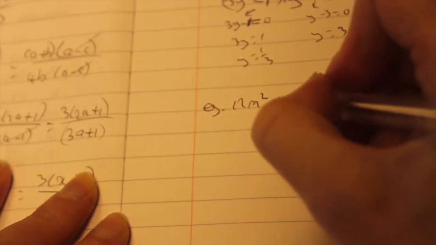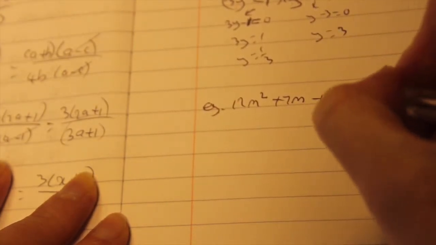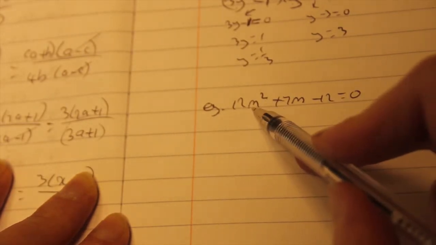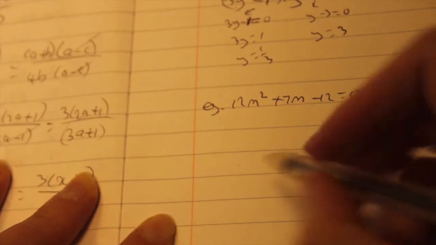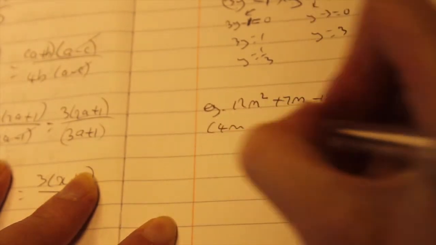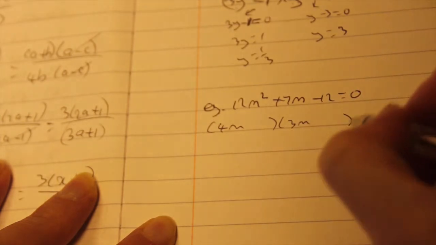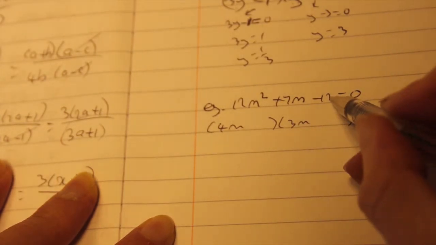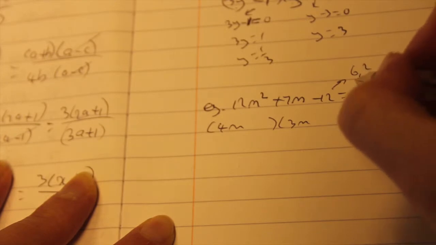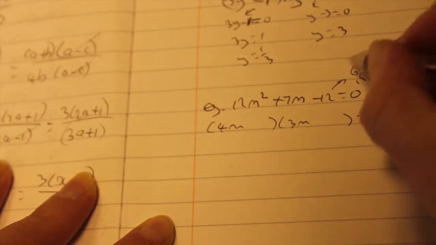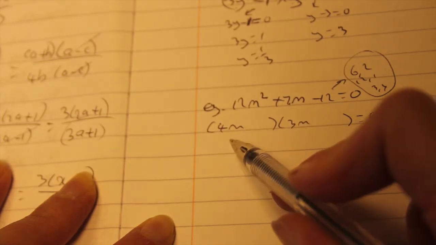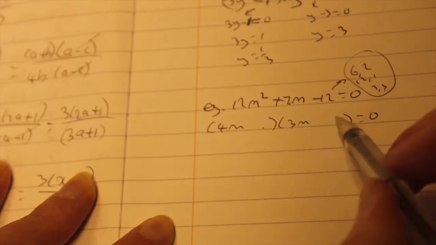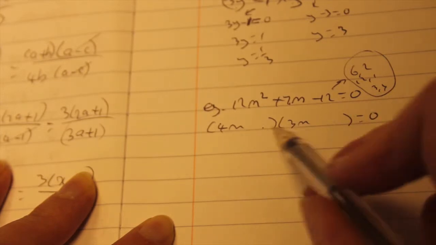12m squared plus 7m minus 12 equals 0. 12m squared is made up of a 12m and a 1m, or a 6m and a 2m, or a 3m and a 4m. I'll try the 3 and the 4. Now, 12 is made up of a 6 and a 2, a 12 and a 1, a 3 and a 4. I want to choose it so that my outsides and my insides give me 7. So if I have, we look down here, if I put a 6 there and a 2 there, I would get an 8 and a 6.